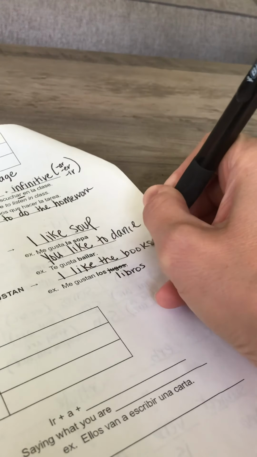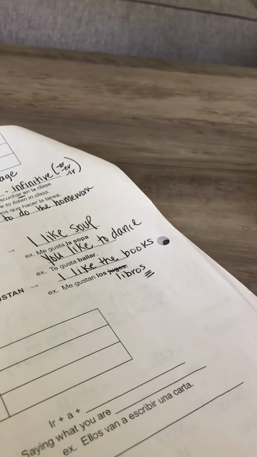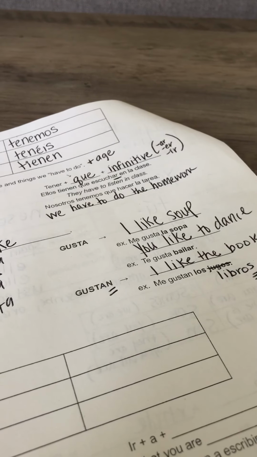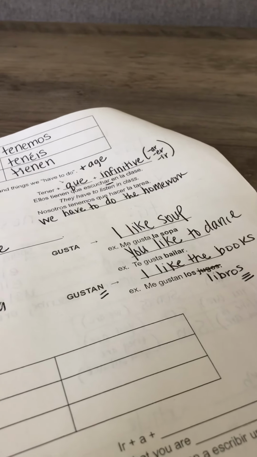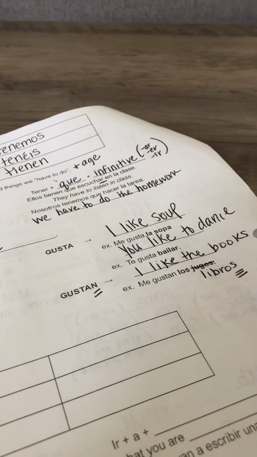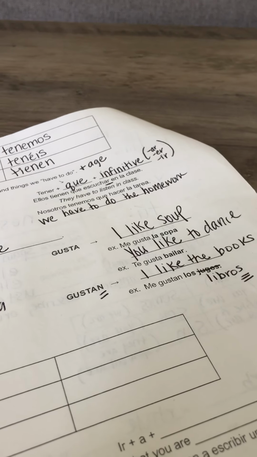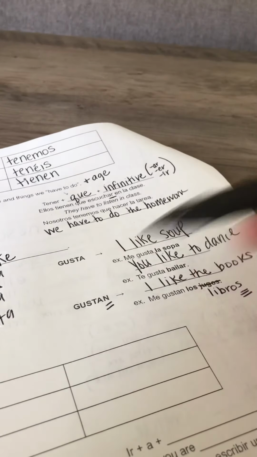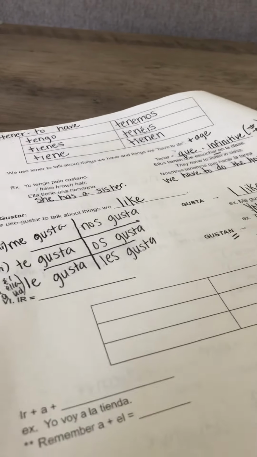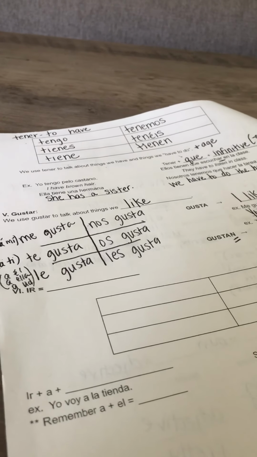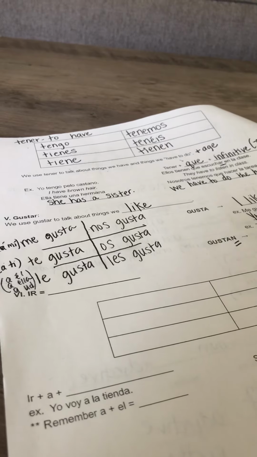Now notice, because books are plural, gusta changes to gustan. So whenever you like something that's plural, like pencils, pens, papers with an S on it, you have to add it into gusta. Nothing else changes, just make sure it's gustan instead of gusta. Okay? One more irregular verb for this part.